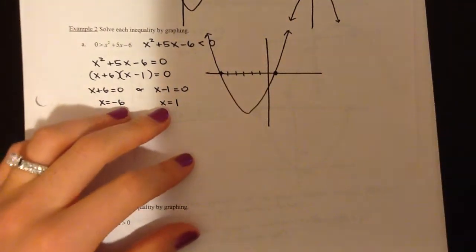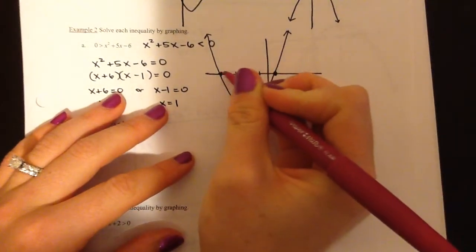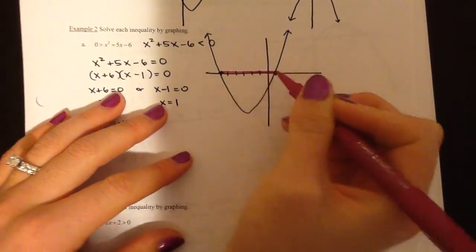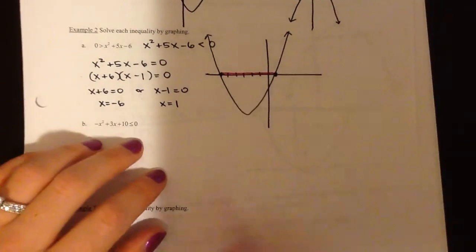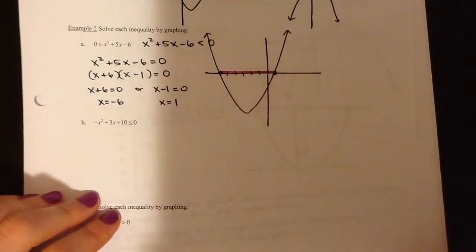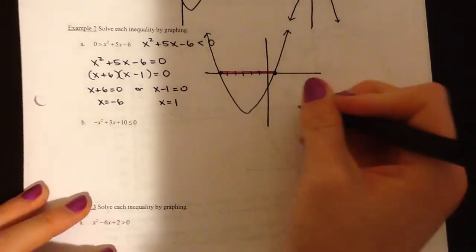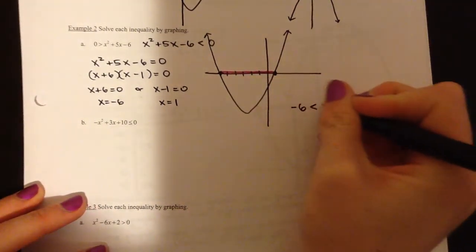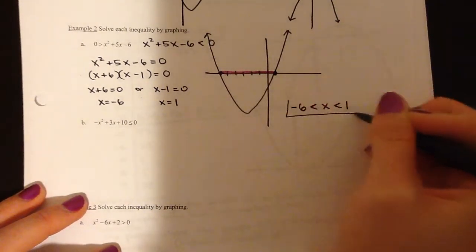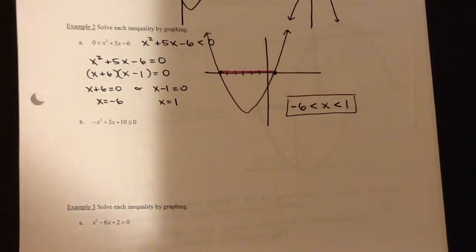And so if I look at this whole region, if I plug in any of these x values in this region, my graph pops down below the x-axis. So I need a way to describe that. So it's in between -6 and +1. And so what I write, remember my 3-piece inequality? To say that I have to fall somewhere in between -6 and 1. Looks like that.